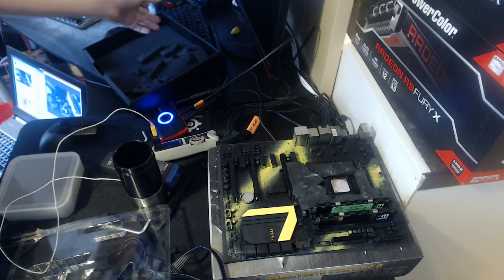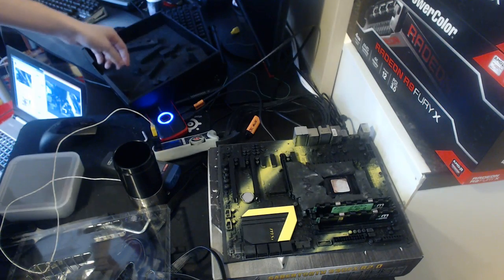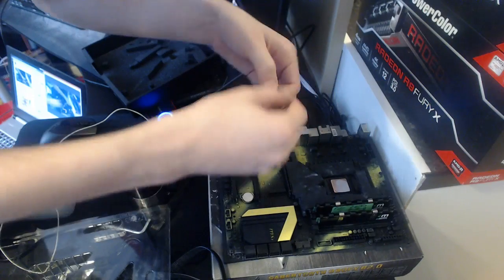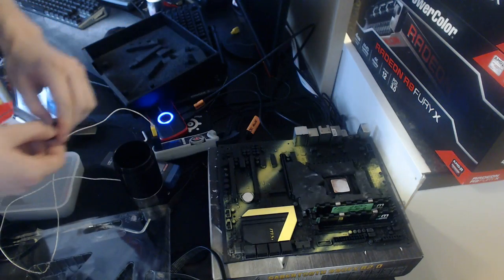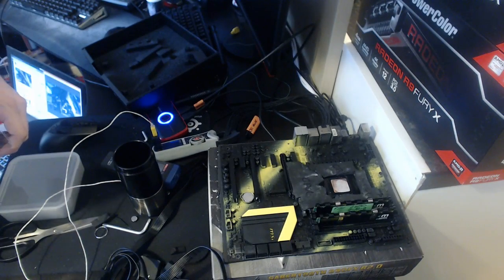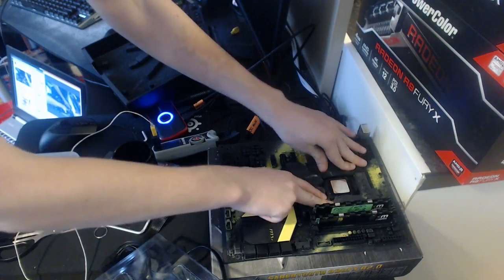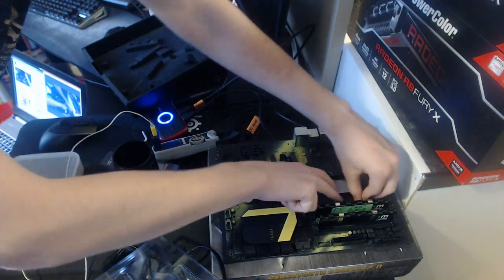I've already set up enough Armaflex to basically do the entire board, but is this the one? This should be the one. Or is that some other piece? Yeah, okay, this is the one. So, that's more or less the entire CPU area taken care of.